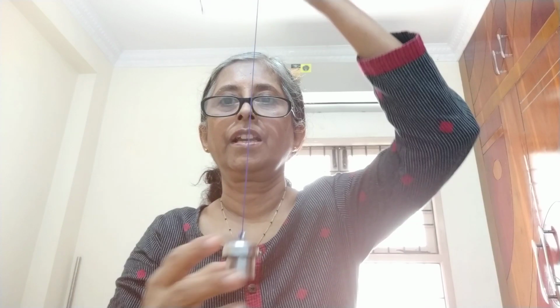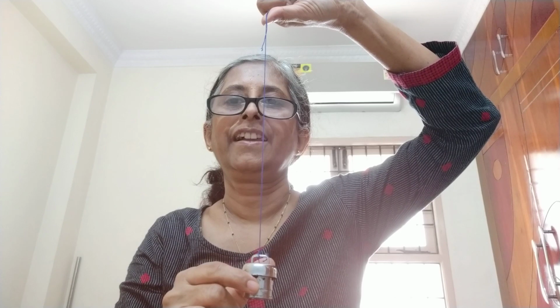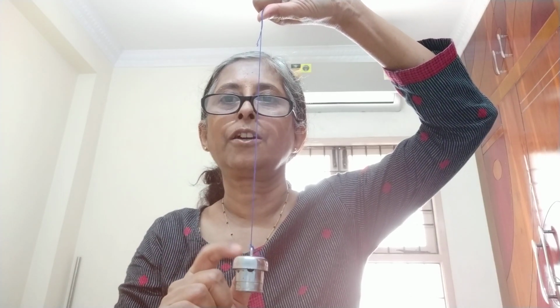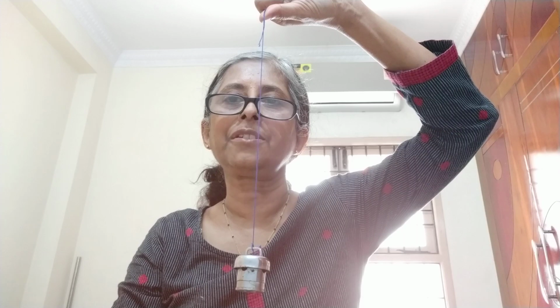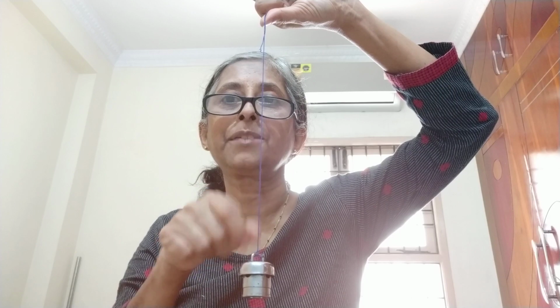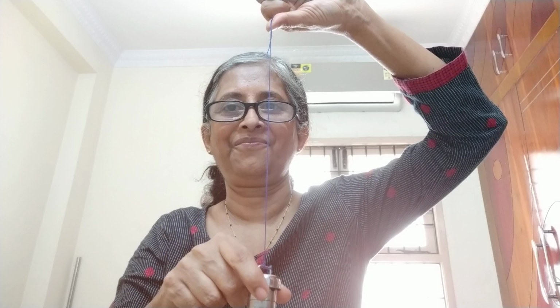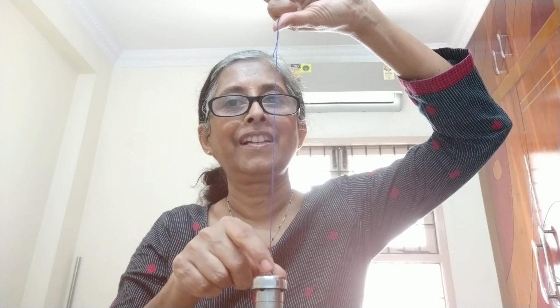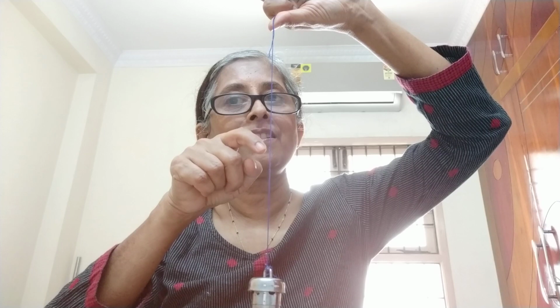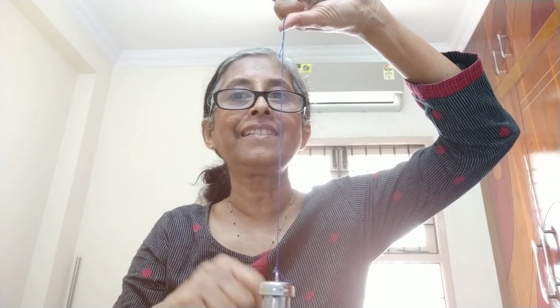Okay, so now look here. Here you can see a weight suspended using a string. Now you know the weight of this object is acting in the downward direction, but it is not moving down. That is because the string is pulling it in the upward direction. That is a reaction of this weight. So that upward force exerted by the string on the object is what you call tension.